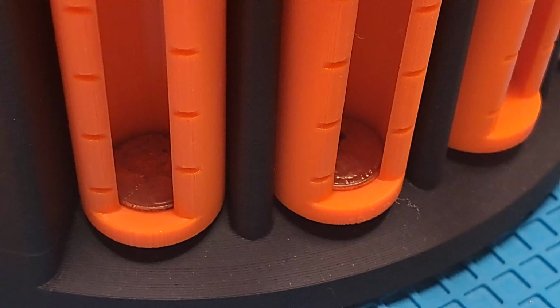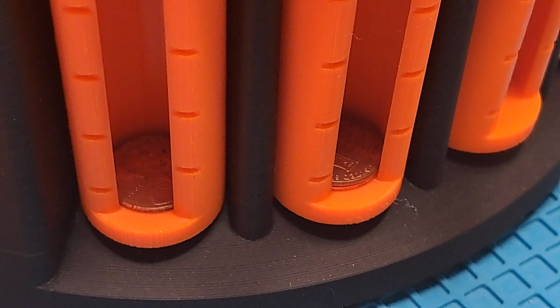So in the final CoinBot, I picture the AI deciding which position to move the coin sorter to and dropping the coin into a specific bin based on its value. And I think these pieces of software that I wrote are a good stepping stone towards that. But I think that's enough for this video.